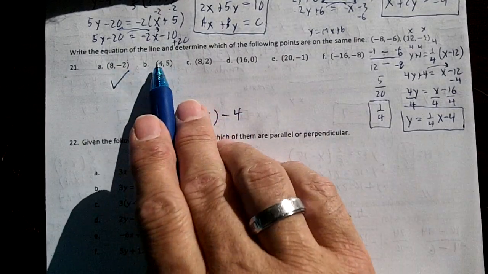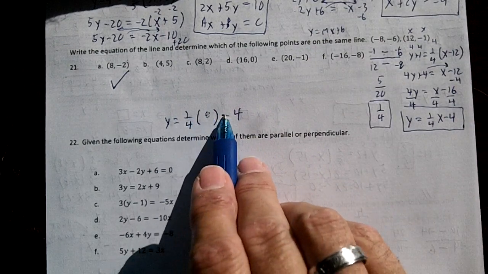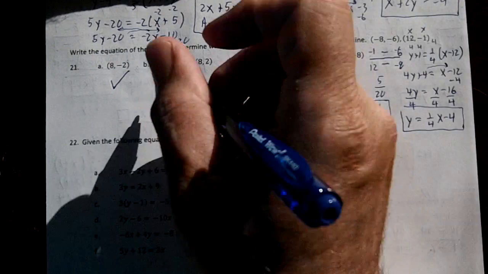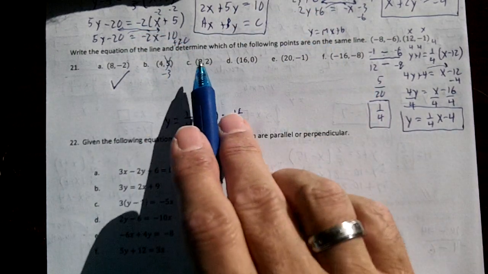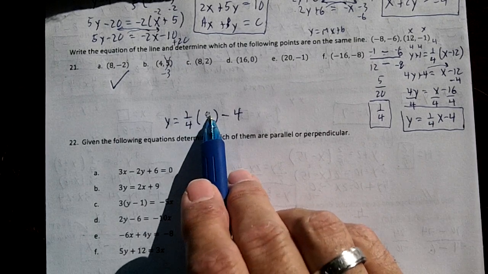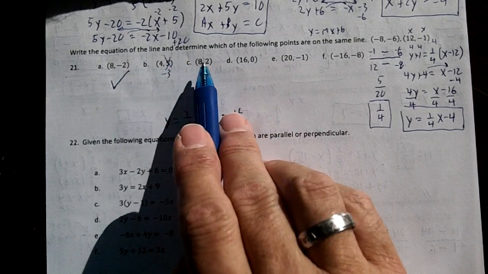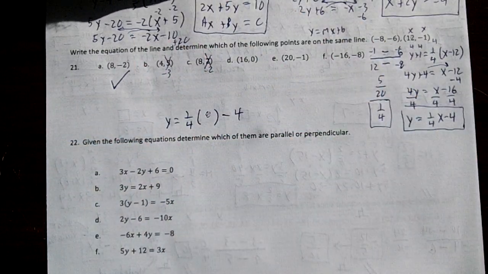Check, that works. What if I plug in 4? 1/4 of 4 is 1, but 1 minus 4 is -3. That's 5, isn't it? If this were -3, it would work, so that's incorrect. Plug in an 8 again. 1/4 of 8 is 2, but 2 minus 4 is -2, not a what? +2. If that were a -2, it would work.